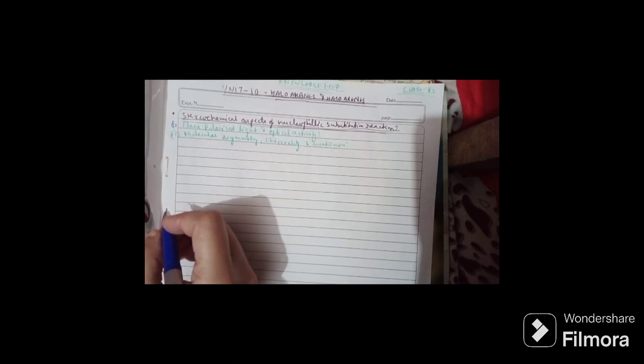Jacobus Henricus van 't Hoff, 1852 to 1911, received the first Nobel Prize in chemistry in 1901 for his work on solutions. So let's go for it.